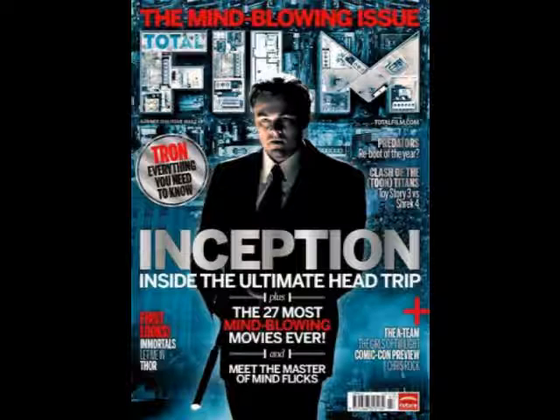Underneath the main caption of Inception, it says the 27 most mind-blowing movies ever. This is a superlative used to make it seem like the articles are exciting and the magazine is the best it could ever be. Also, it's got some red writing down the left hand side near the bottom of the magazine. This is like a rule of three, which is used to make the article easier to read.